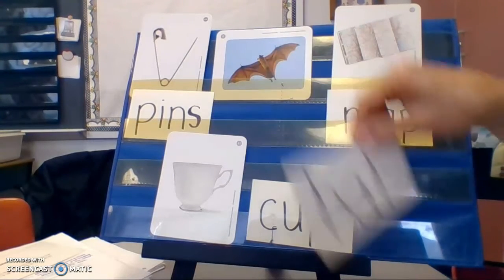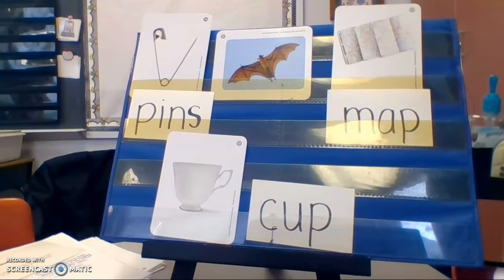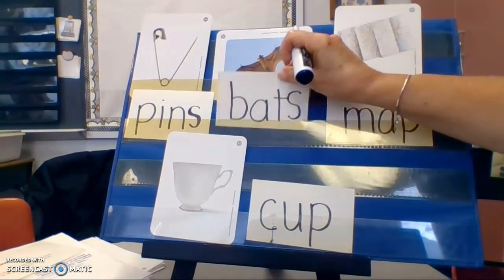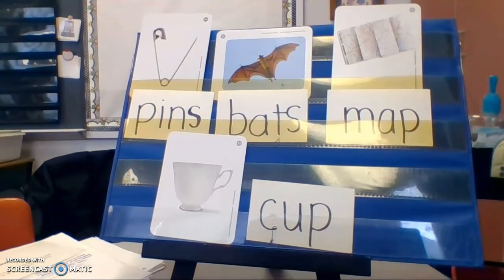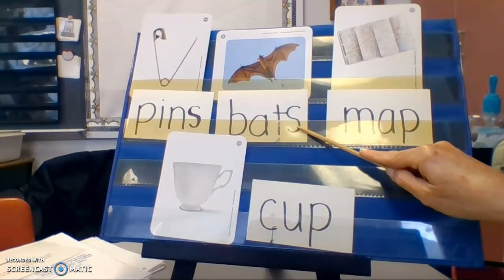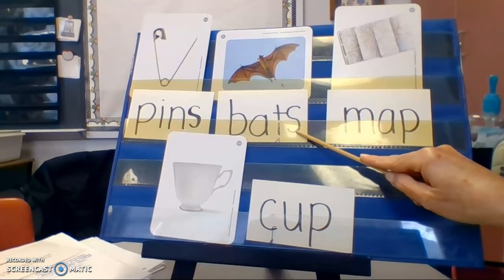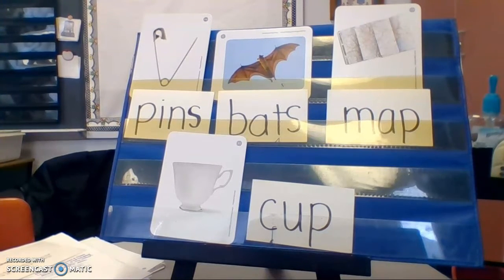What if we add an S to bat? All right, let's read this word. Bats. No longer are we talking about one bat, but more than one bat.